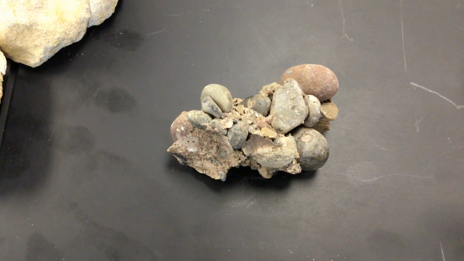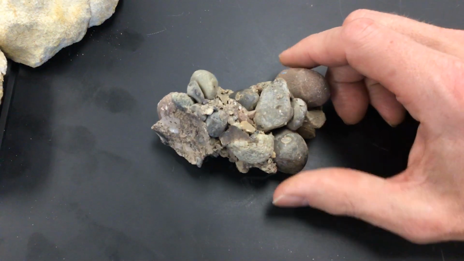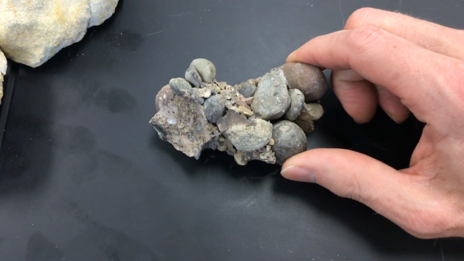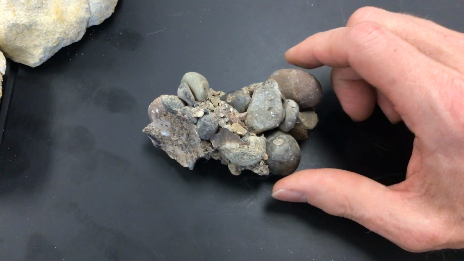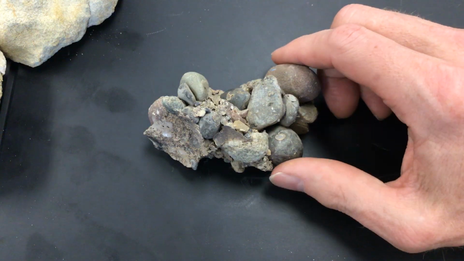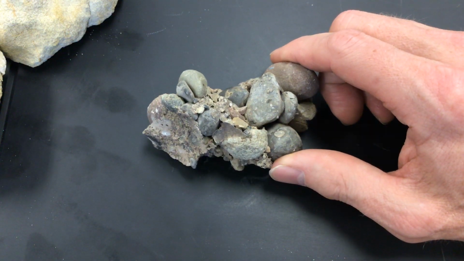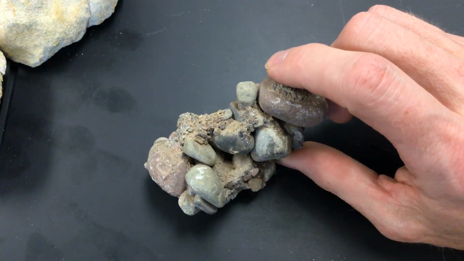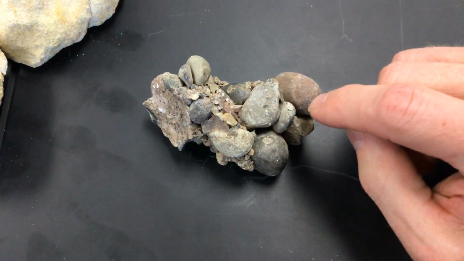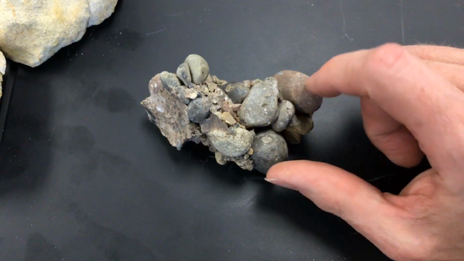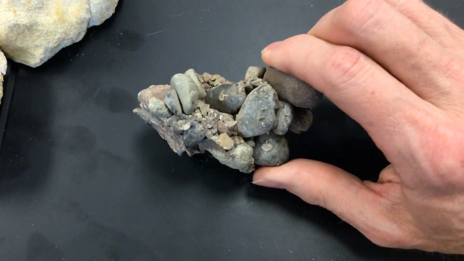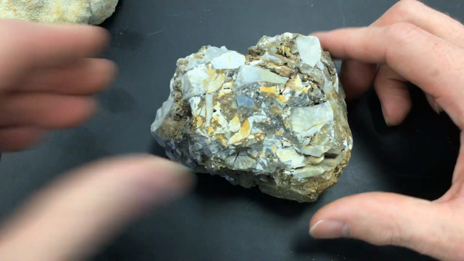So the first one we have right here is a conglomerate. A conglomerate has the largest size particles, pebble size or gravel size, even up to boulder size, and they are composed of various rock types, and they are cemented together. And the important thing is they're also rounded pebbles that are stuck together here, so they have to have that rounded shape. If they are not rounded, then they would be breccias.